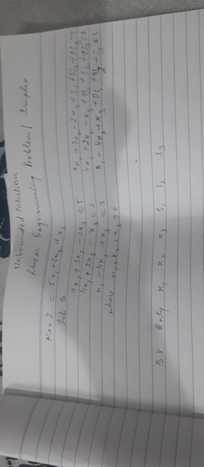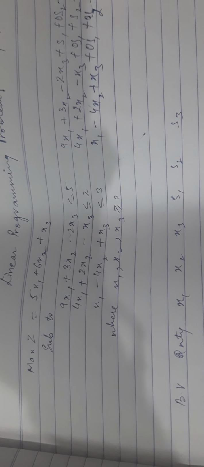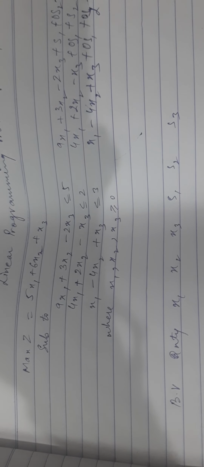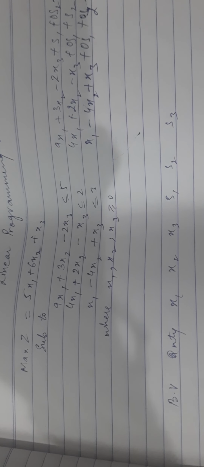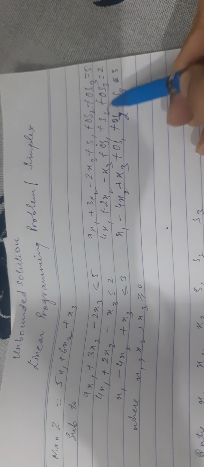Hello everyone, in this video I shall talk about the unbounded solution in linear programming problem. For this I've taken an example: maximize z = 5x1 + 6x2 + x3, subject to these constraints. And I've also converted the inequalities into equalities by adding s1, s2 and s3 as the slack variables.